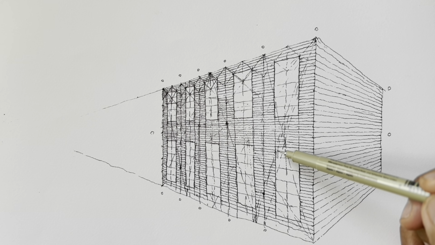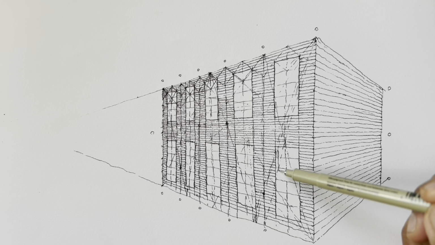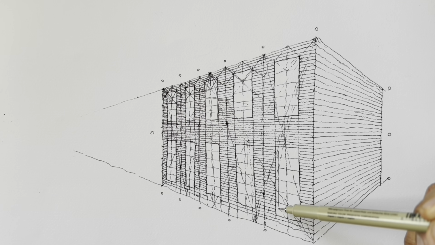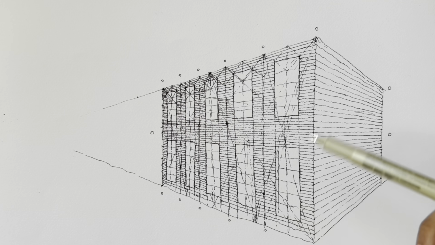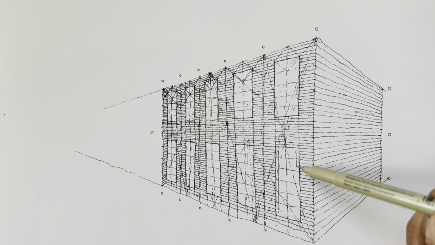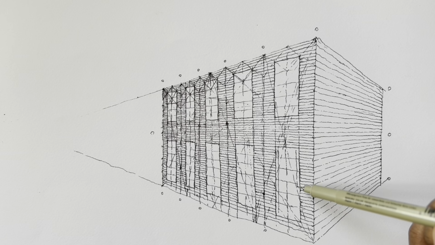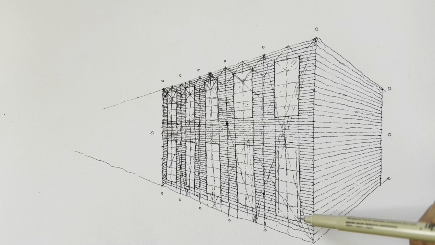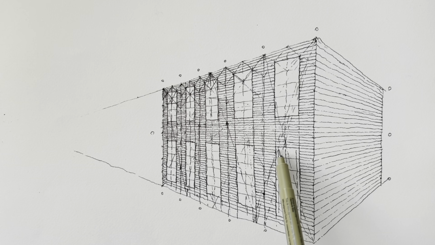The next step, of course, I'm going to add other lines, offsetting the window profile lines inward, roughly, in scale, about 100 mils.